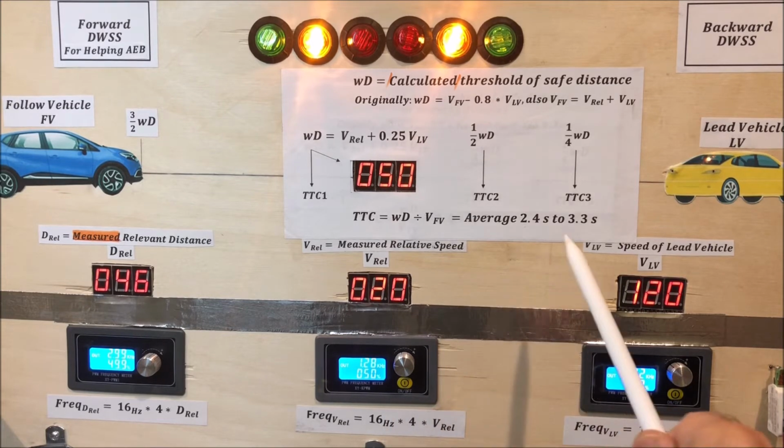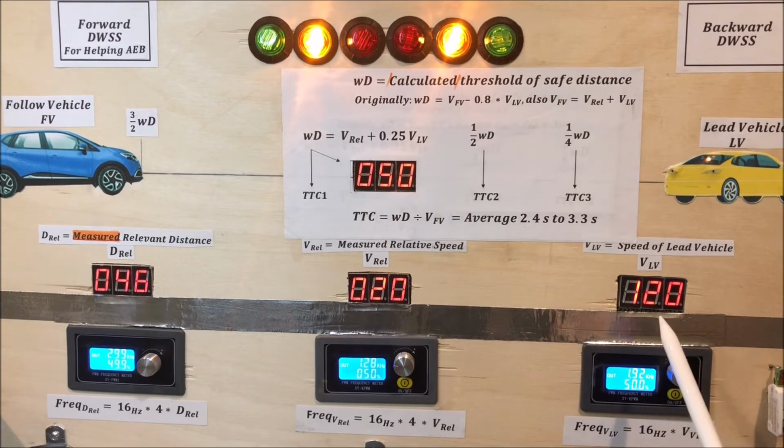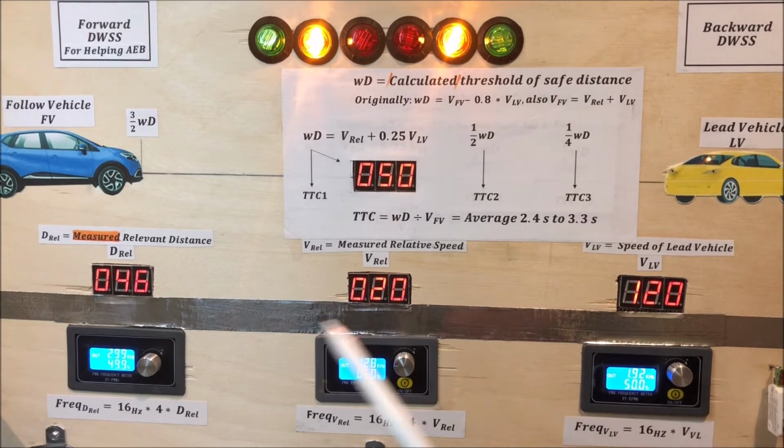To show the flashes, I can then change the value of the speed of the lead vehicle and the relative speed. Also, these pulse generators are unfortunately basic, and I cannot gradually change the frequency to gradually change the speed and distance as in real-time driving. And I apologize for this limitation here.